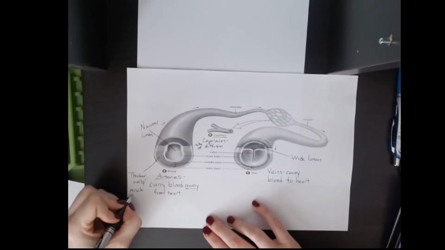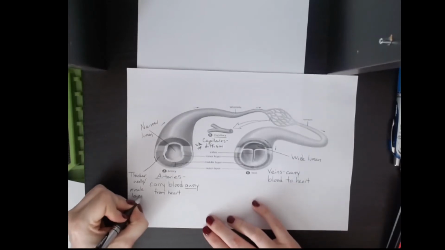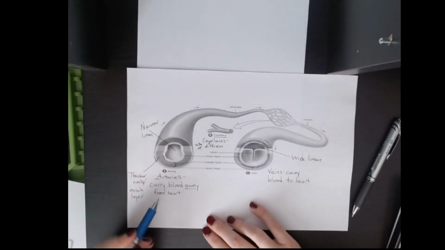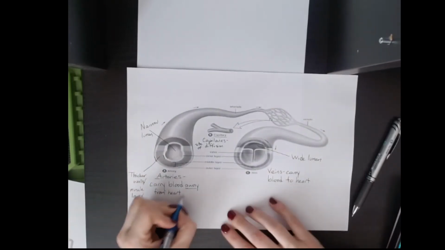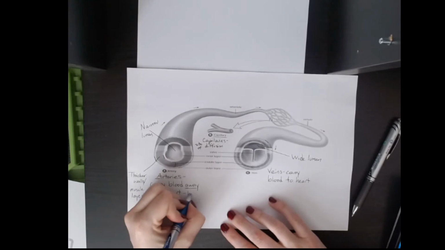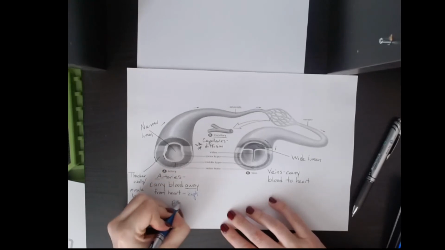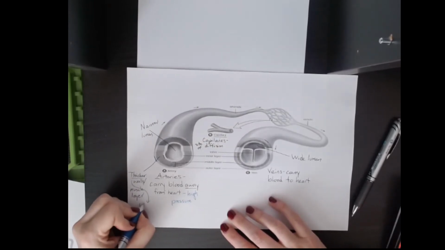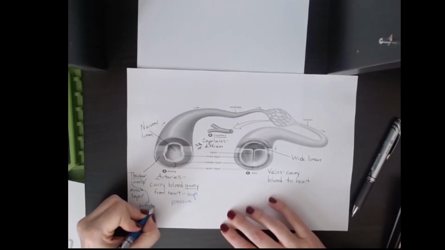The reason they need that is because arteries carry blood away from the heart at high blood pressure. So this is under high pressure, and they need these thicker walls basically to withstand and maintain that blood pressure.